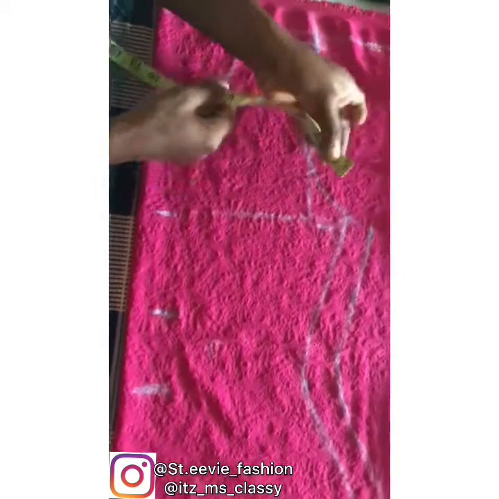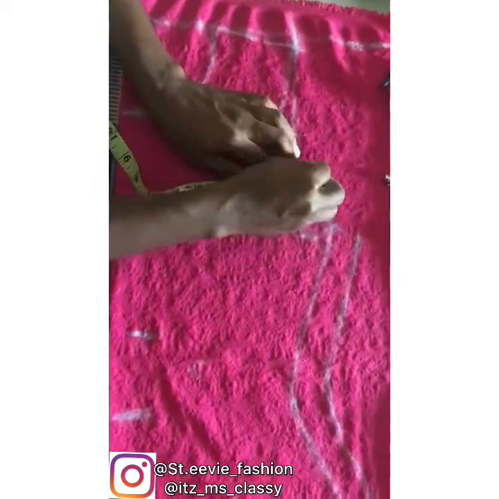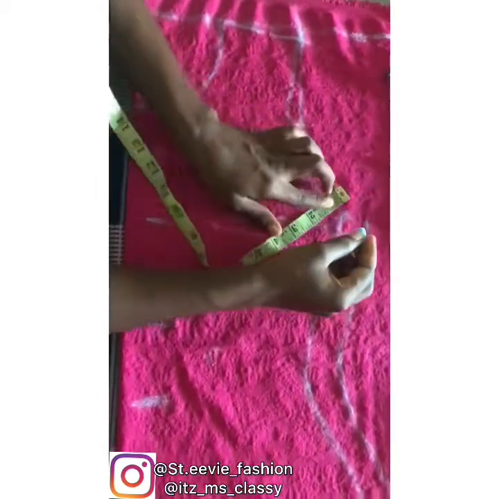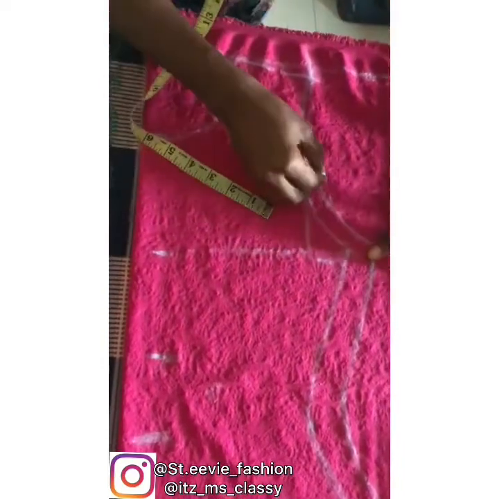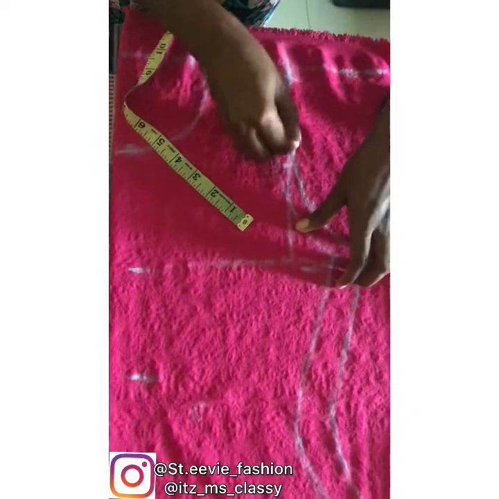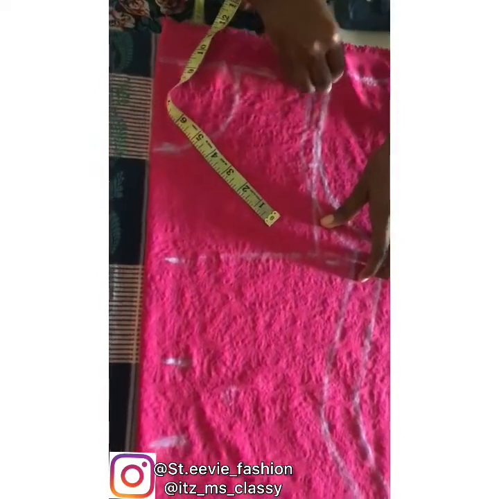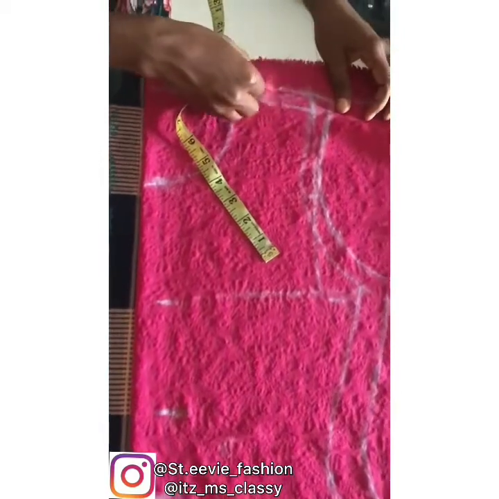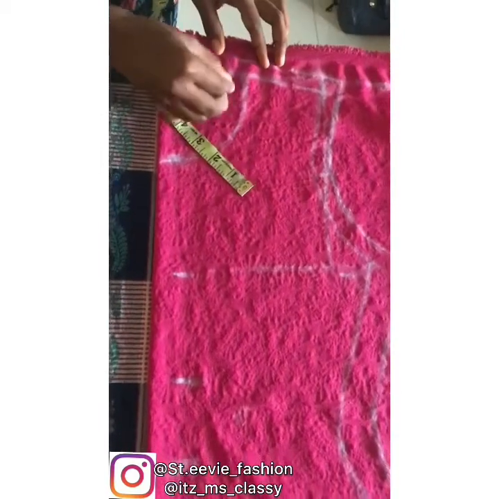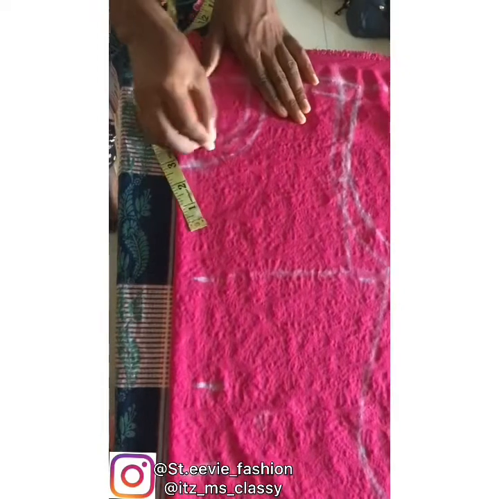Right now I'm trying to add my 1/2 inch allowance to my armhole. That's if you're attaching a sleeve to this dress, you need to put in your 1/2 inch sewing allowance. Then I'm going to do the same at the shoulder point and at the neckline also.